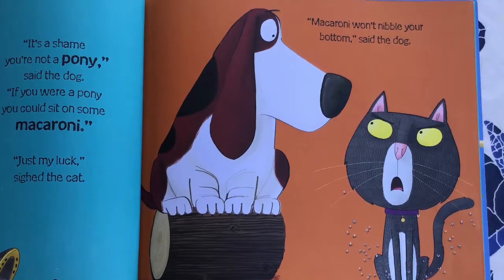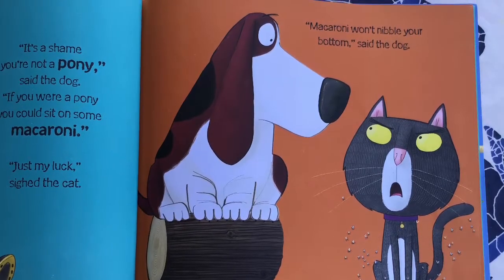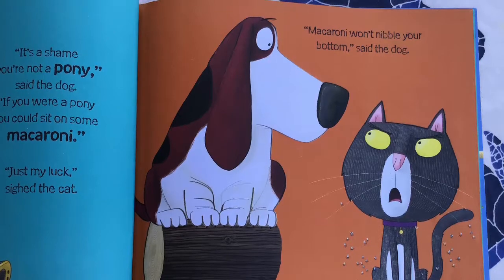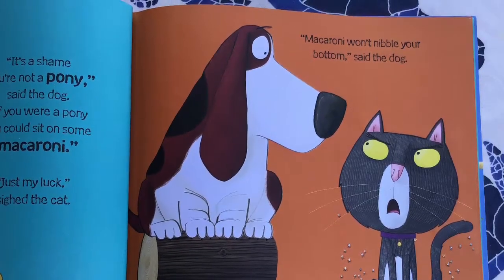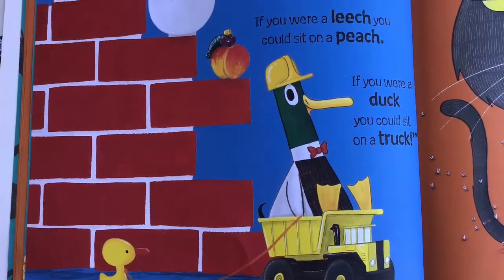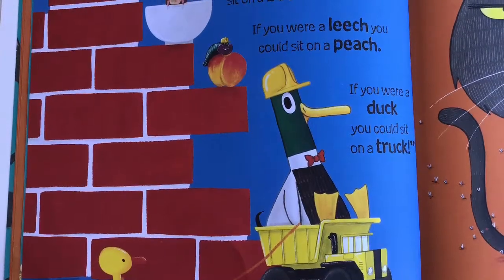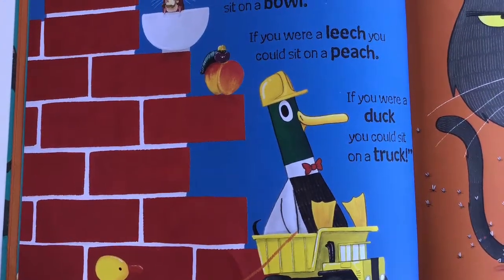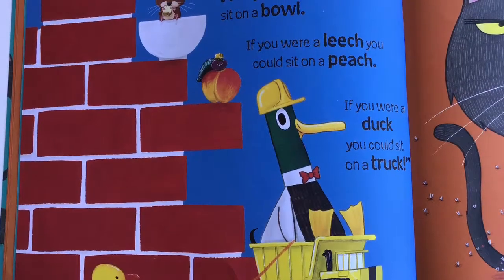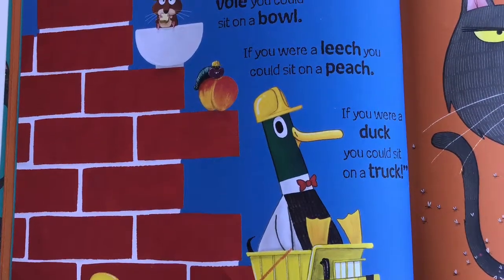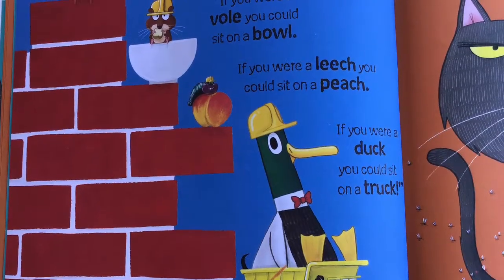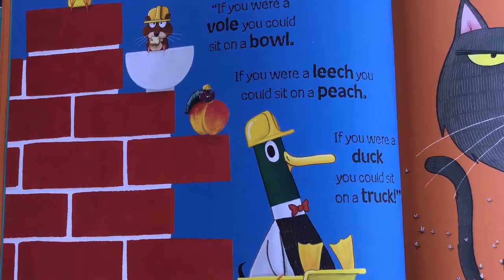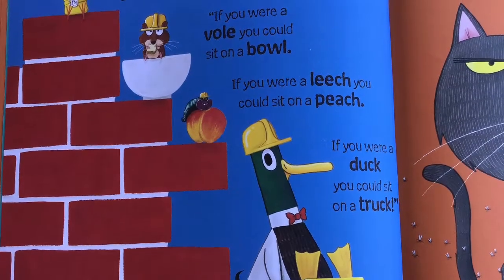Macaroni won't nibble you in the bottom, said the dog. Ugh, will you stop talking about my bottom, said the cat. My bottom is none of your business. If you were a chick, you could sit on a brick, smiled the frog. If you were a vole, you could sit on a bowl. If you were a leech, you could sit on a peach. And if you were a duck, you could sit on a truck.